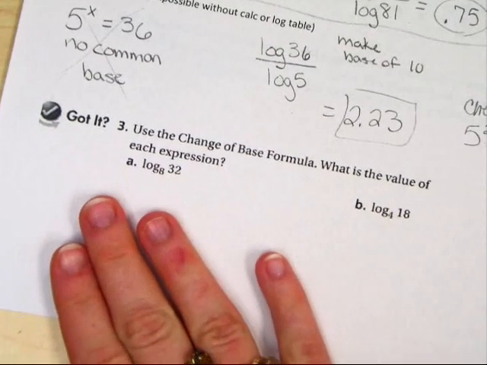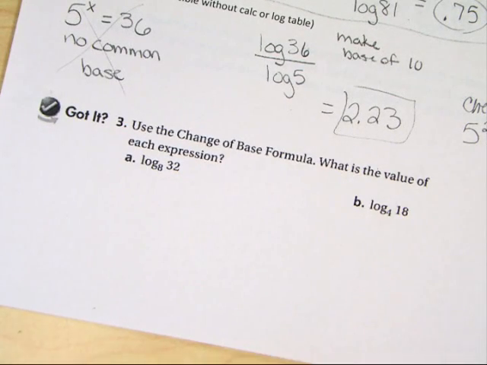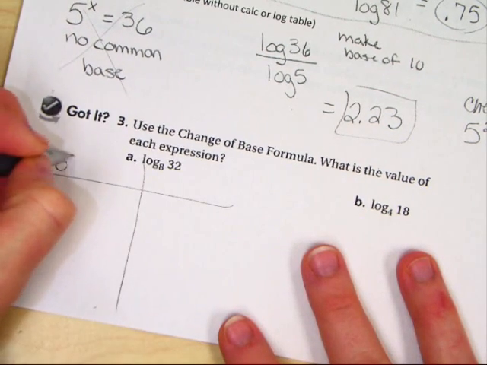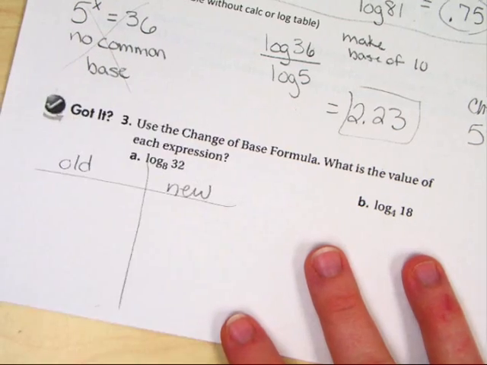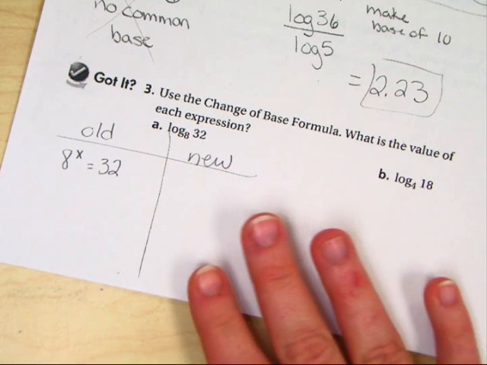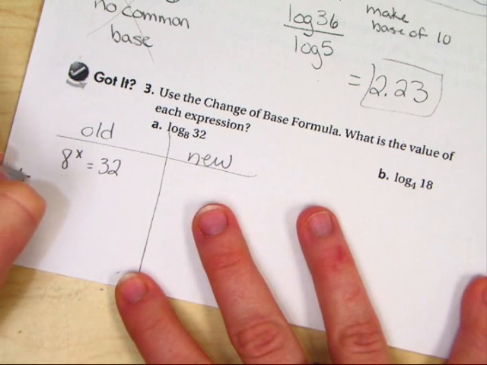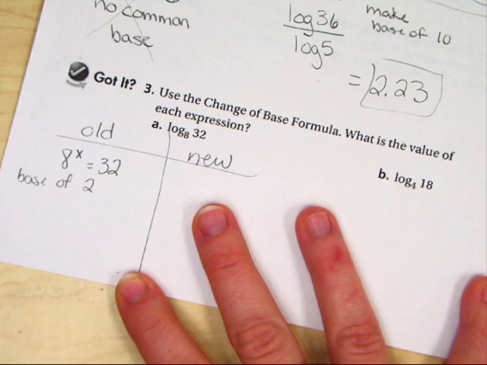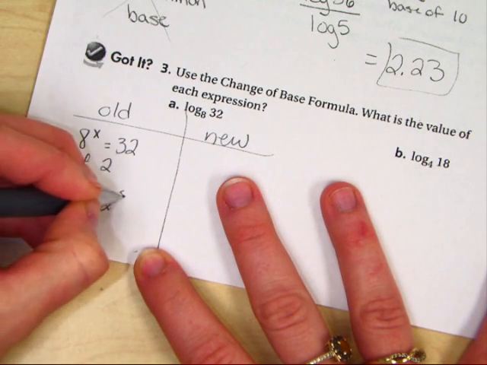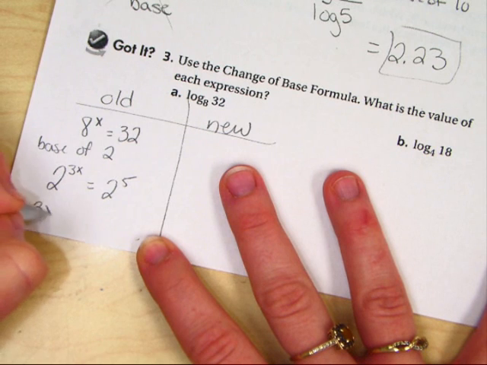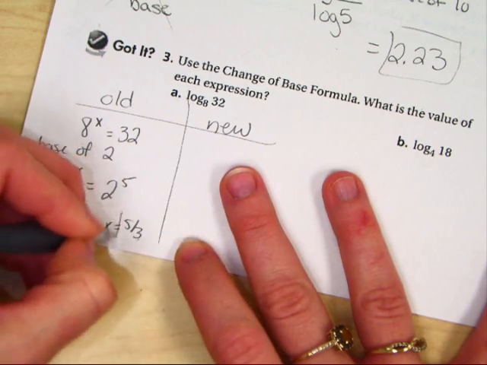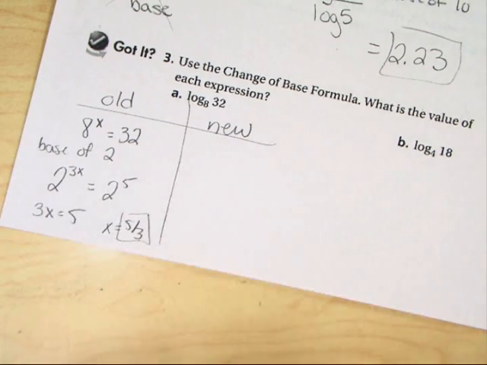Let's use the change of base down here and the old way if possible. It is important that you remember how to do the old way. Okay? Now in this one, we're going to try it the old way, and then the new way. The old way, you would do 8 to the x equals 32, and then you would use a base of 2. You could say that's 2 to the third to the x equals 2 to the fifth. You would then say 3x equals 5 and x equals 5 over 3.